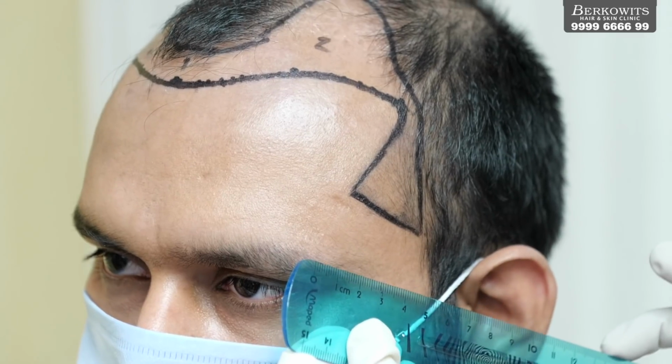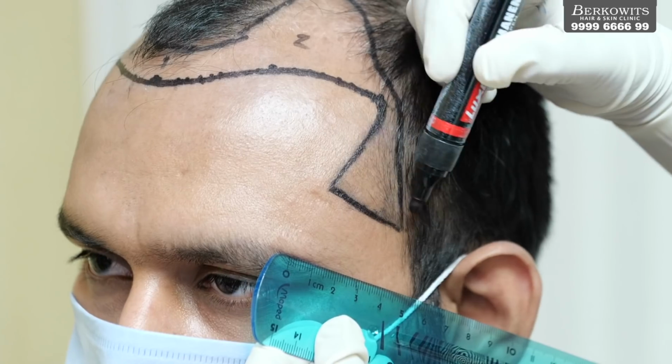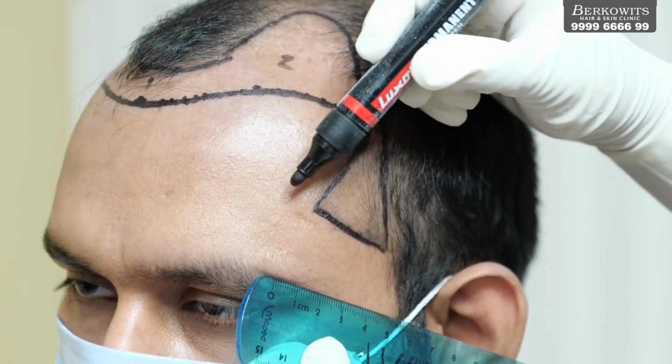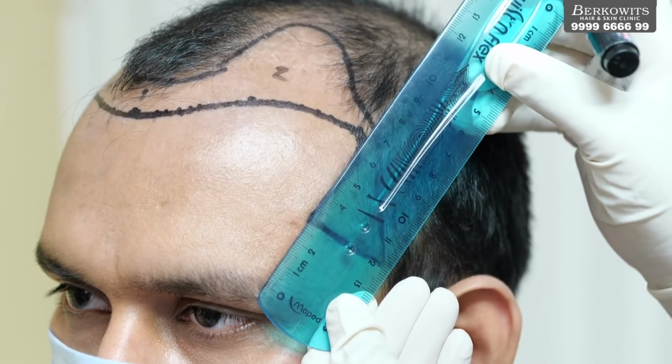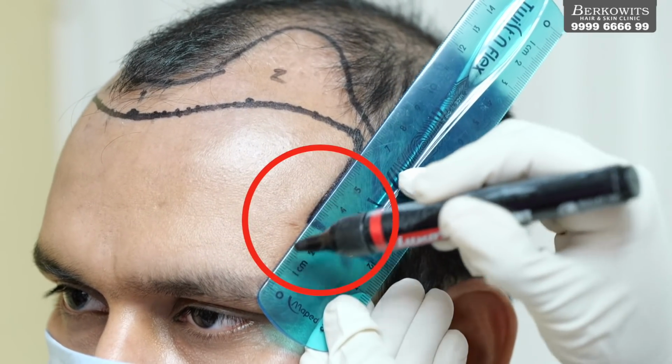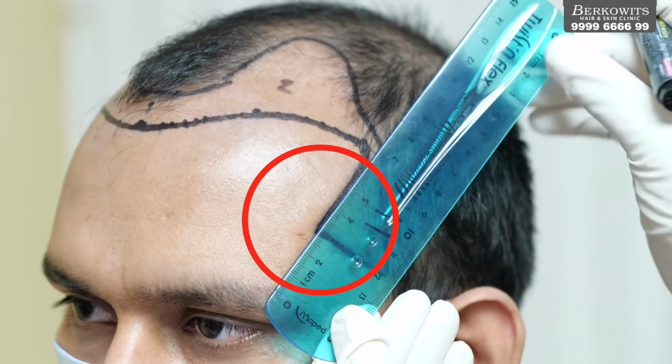Now, these temples are like small triangles, and their base is parallel to that of the eyebrow. Their distance is about 2.5 to 3 centimeter from the tail of the eyebrow, and the apex of the triangle is very important, because the more forward we make the apex of the triangle of the temples, then the more smaller your forehead will become. And the more farther away we keep the apex of the triangles of these temples, the more wider your forehead will become.